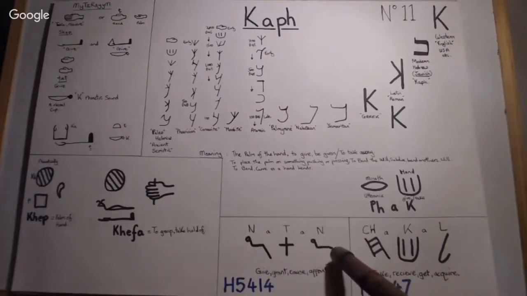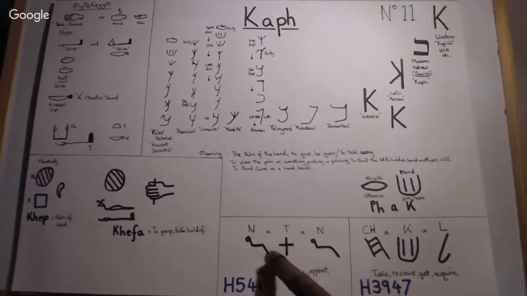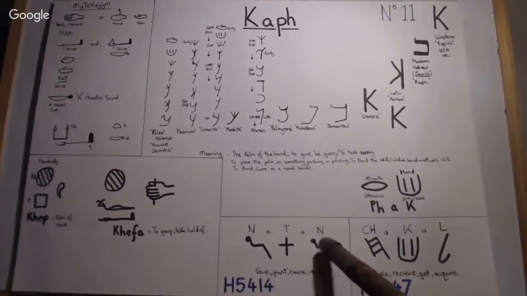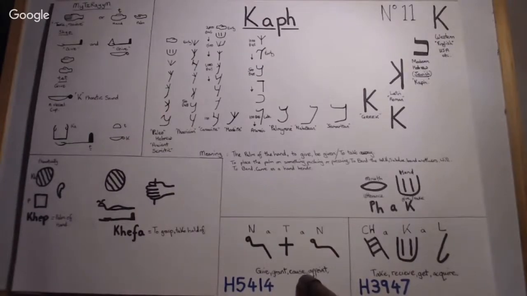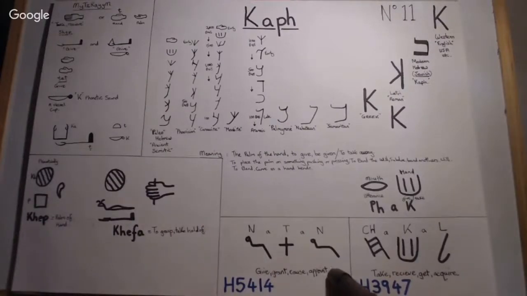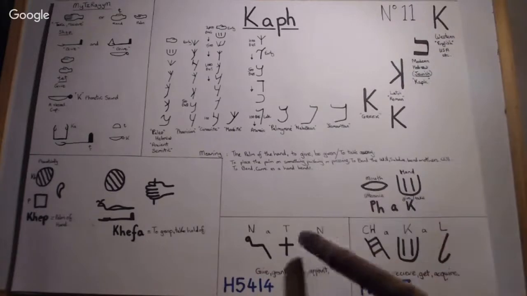So you have the little seed, or the serpent seed, which represents the N for Nun, which we'll be covering in a couple of letters' time. That provides the N sound of this word, and it means give, to grant, to cause somebody to receive, and to appoint something to somebody. So that's the give that we get the Kaph, give word from.